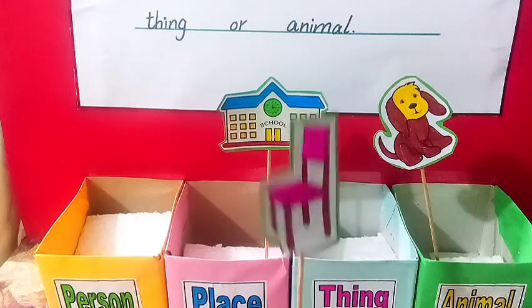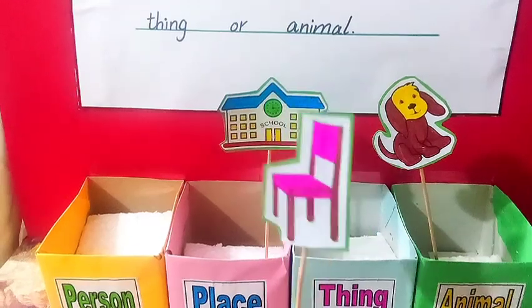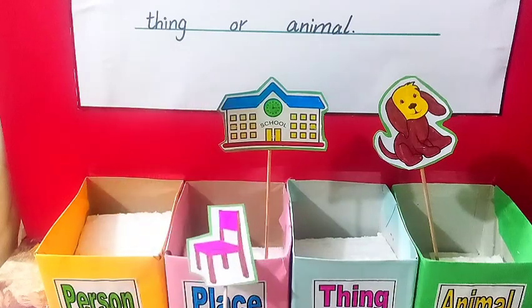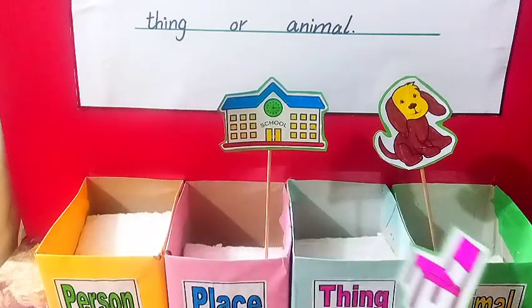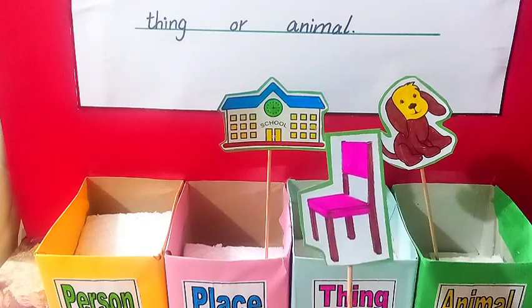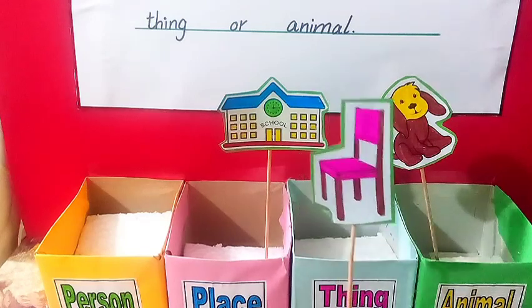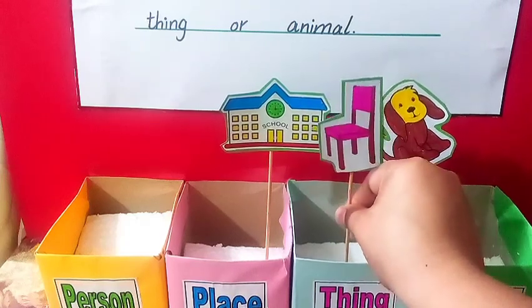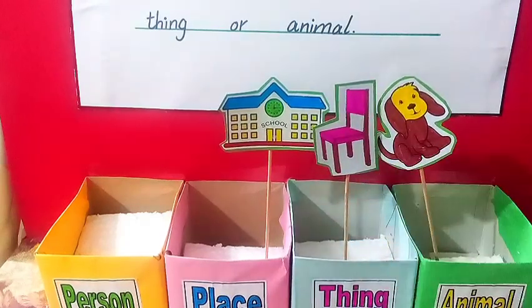You did well. This is the picture of a chair. Chair is the name of a person, place, thing, or animal. Chair is the name of a thing. Very good. So I'll put it in the things section.